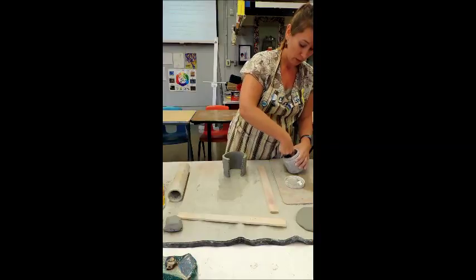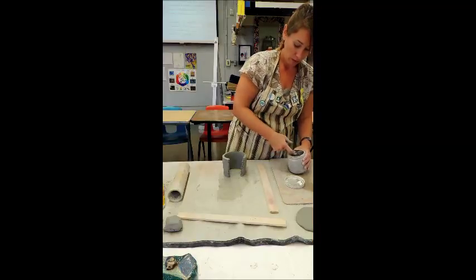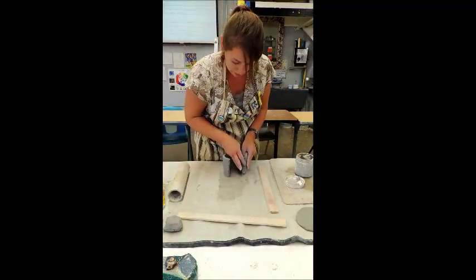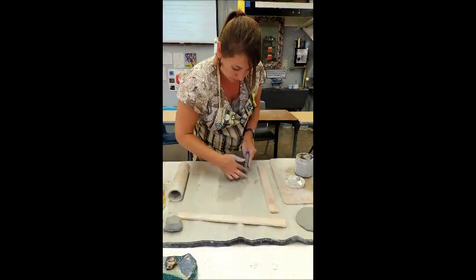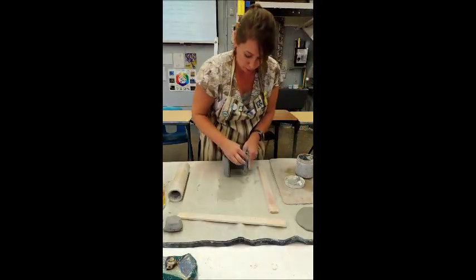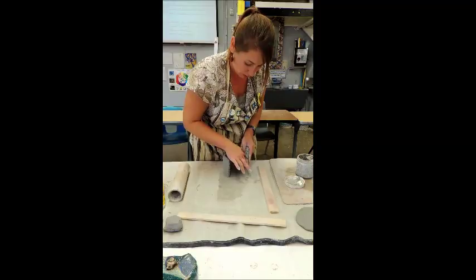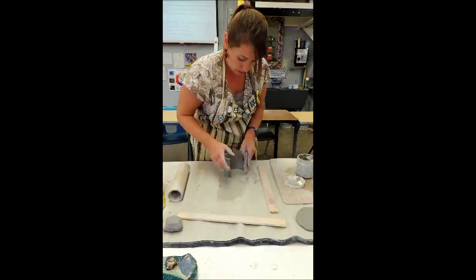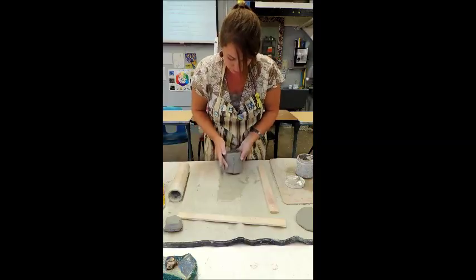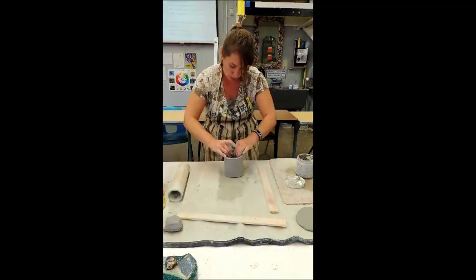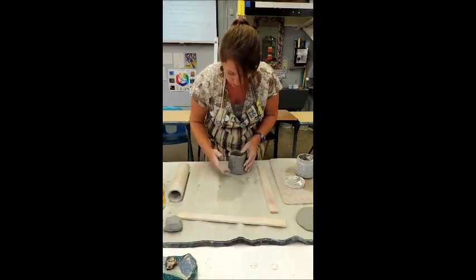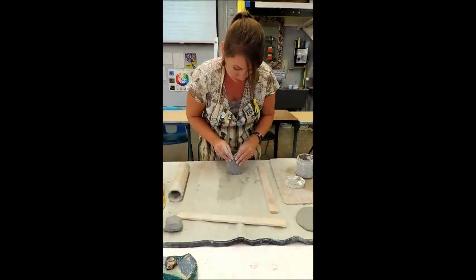of those surfaces. So I get some slip on my finger, and I'm going to dab the slip on. If I were to wipe the slip on or smear it on, I'm just going to erase all of my score marks that I just made. And then I'm going to shimmy those together. I want to see the slip gushing out. That tells me that I used enough.